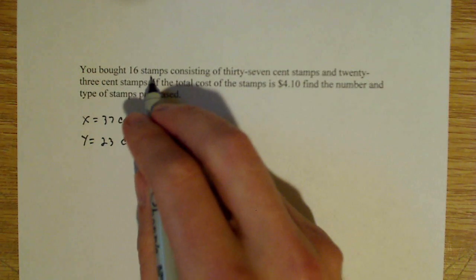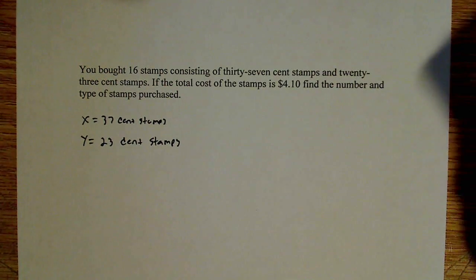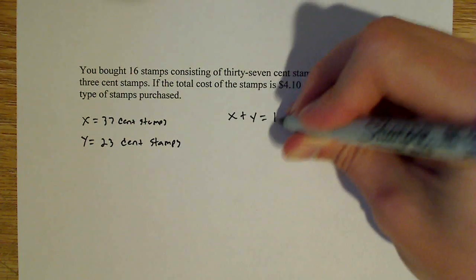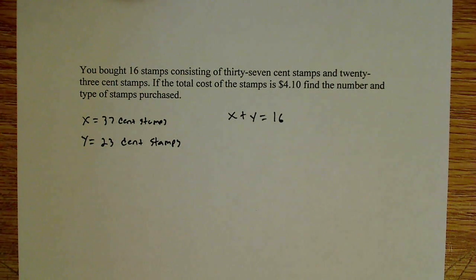Now, I know I bought a total of 16 stamps because it tells me I bought 16 stamps. So I can set up my first equation. x plus y is 16. Okay, so I got 16 stamps.